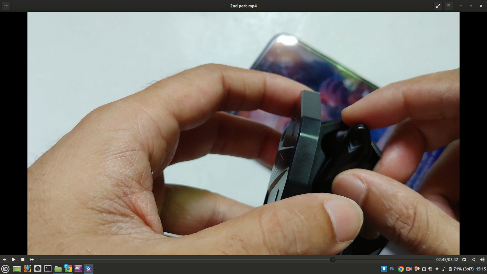Hello. In this video I will show you how you can cut a video on Linux without any software or anything like that. You just need to open the terminal and do some coding here.